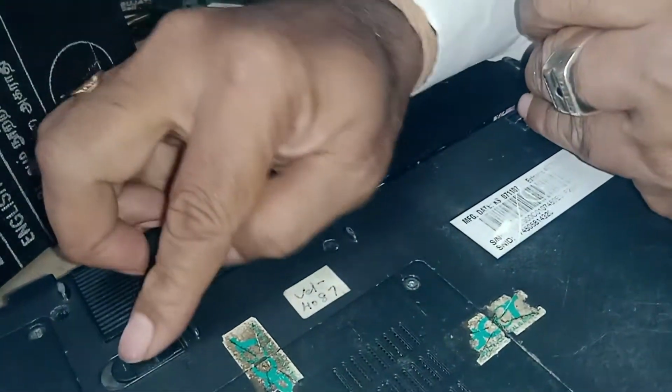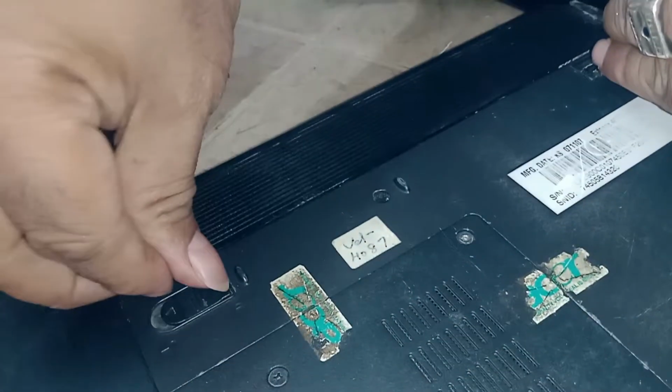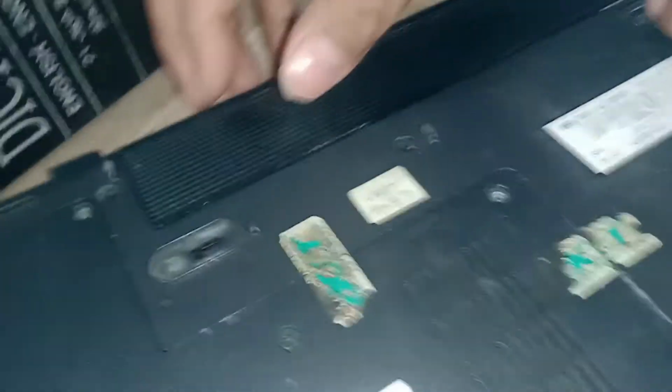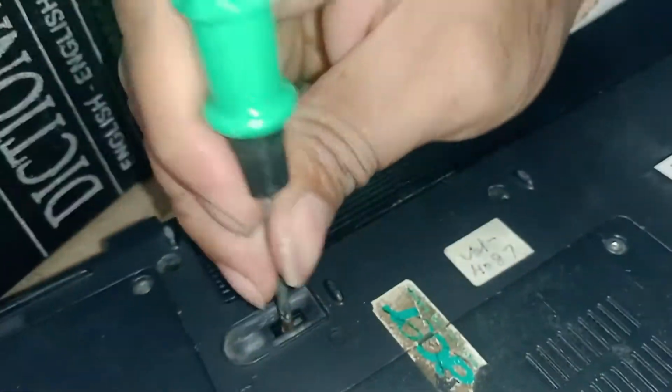Users have to take more precaution when trying to open a laptop. The power should not be on. The battery should be removed.